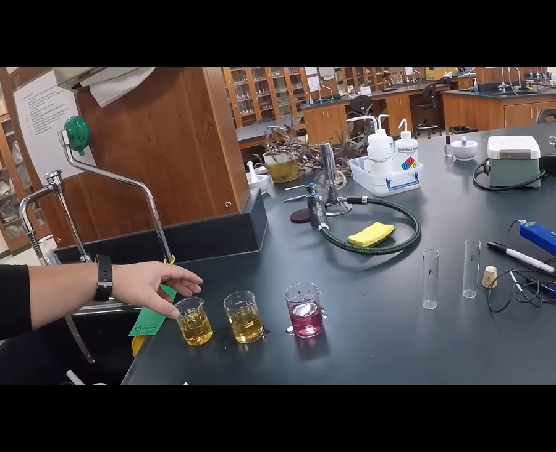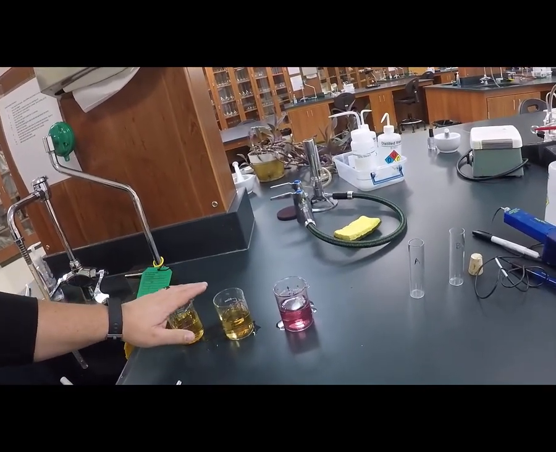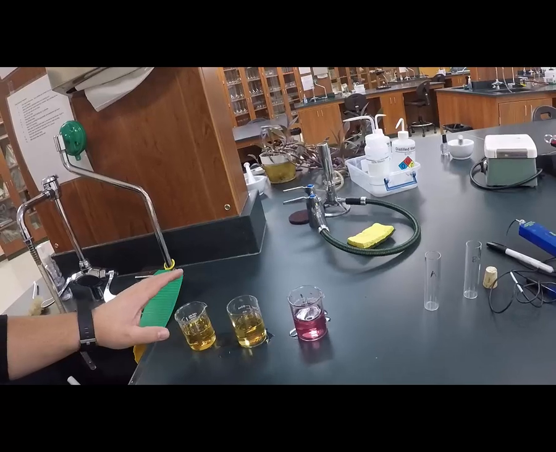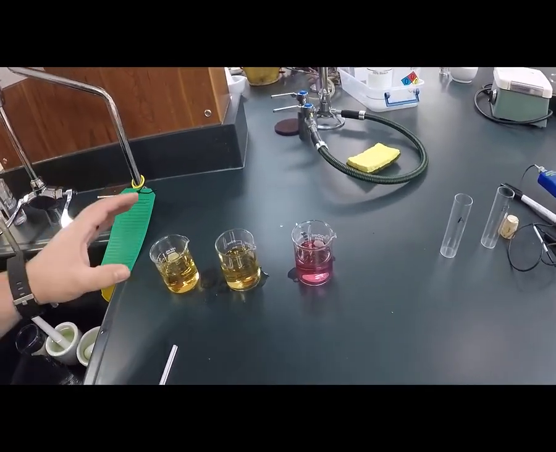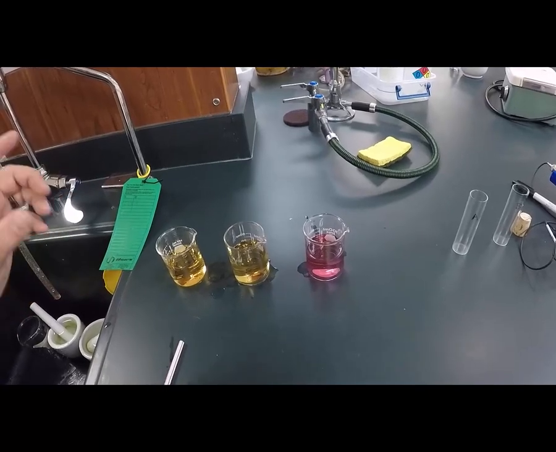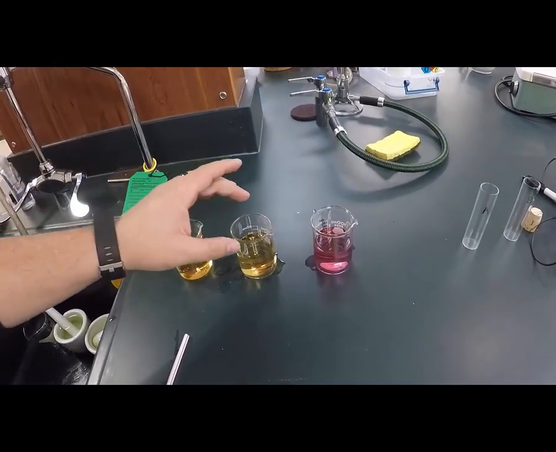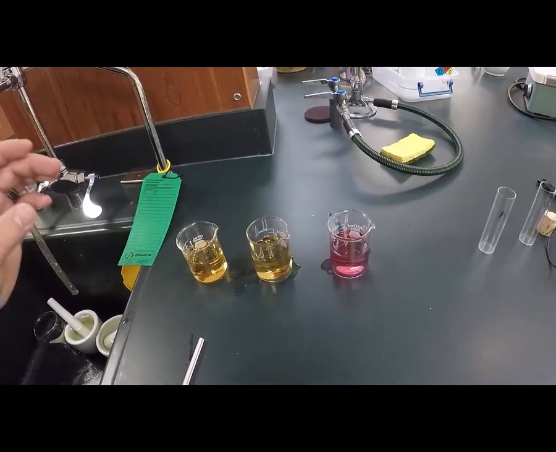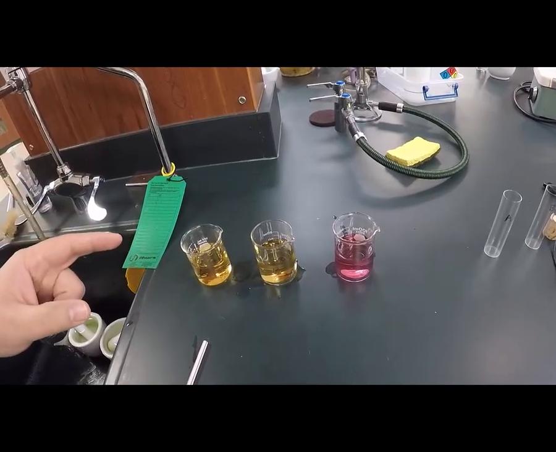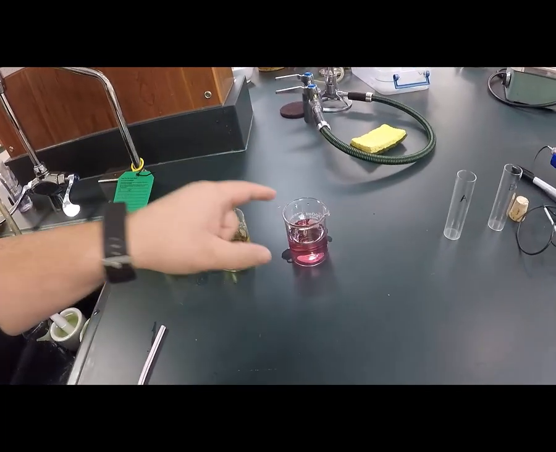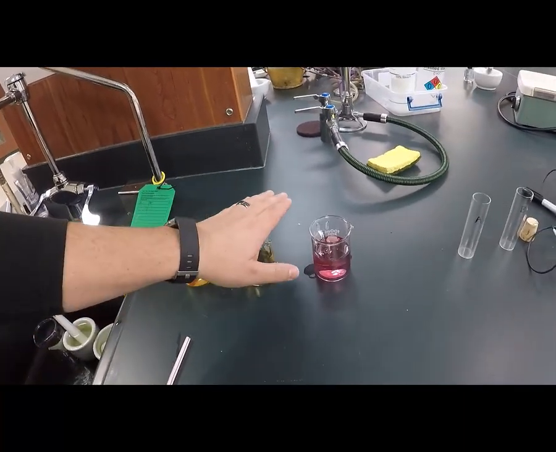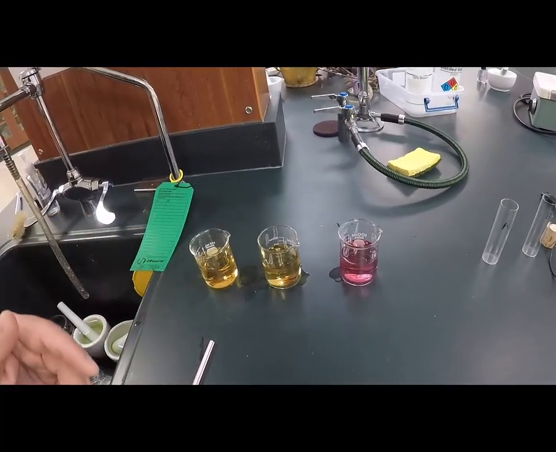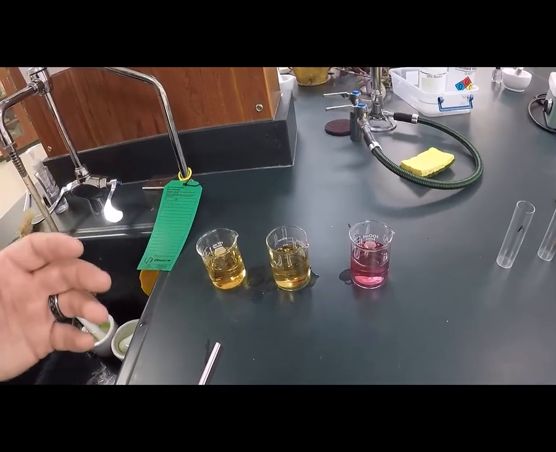So to solution A, or beaker A, I'm going to add a piece of Elodea, which is a species of aquatic plant, and to B, I'm going to add a piece of Elodea, an aquatic plant, and to beaker C, I'm not going to add anything. It's going to be my control. Now, beaker B, I'm going to wrap in aluminum foil so no light can penetrate.